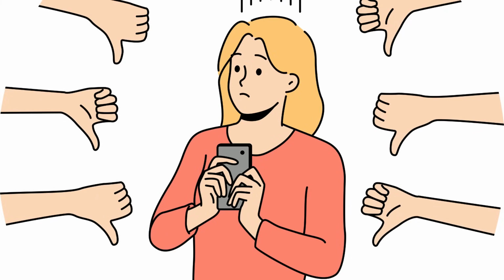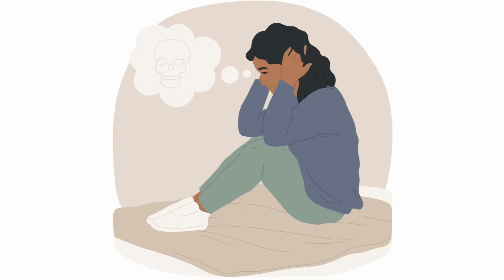The variety in counseling types ensures that treatment can be customized to address specific conditions such as anxiety, depression, trauma, relationship issues, and more. For instance, CBT focuses on identifying and changing negative thought patterns, which can be highly effective for those struggling with anxiety or depression.